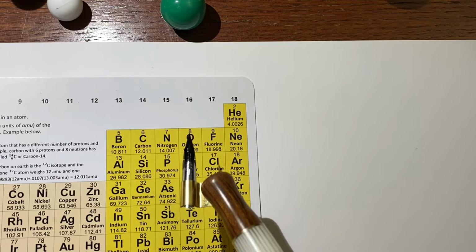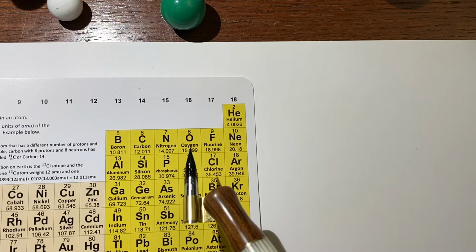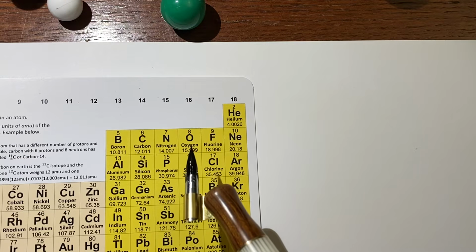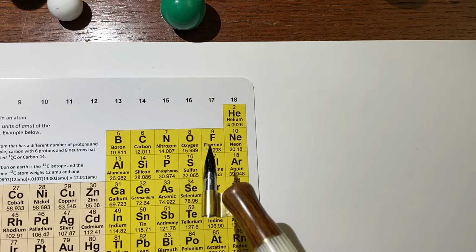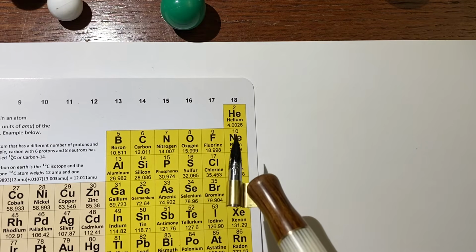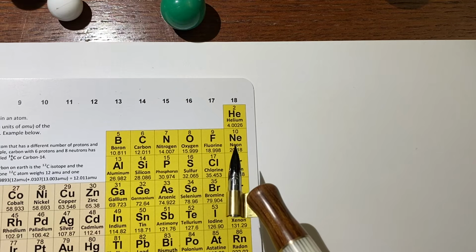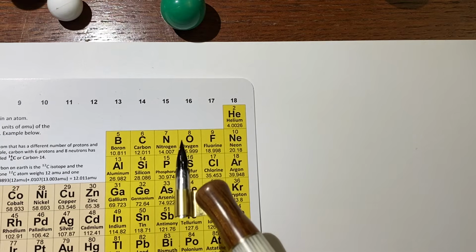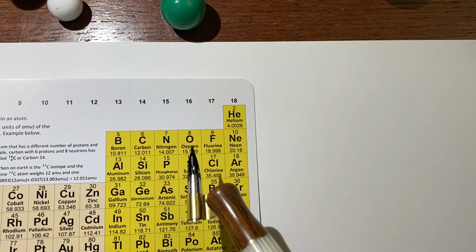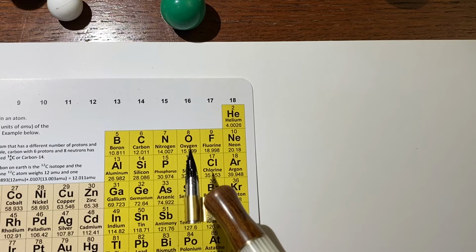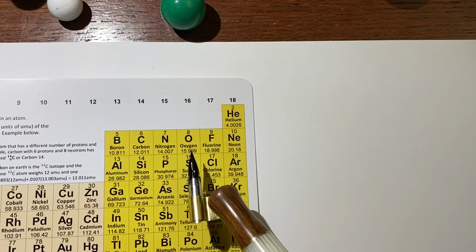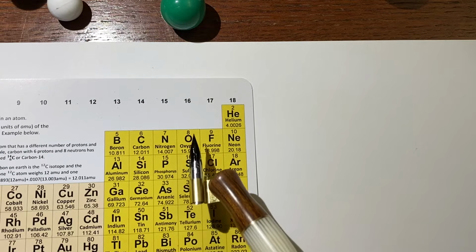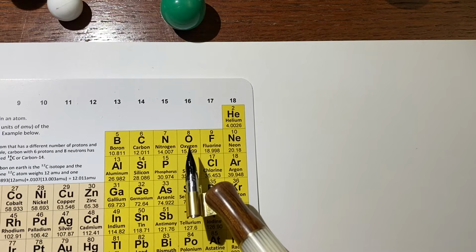And then oxygen. Here's another one we can usually count on. It is almost always -2. Gains 2 electrons to have its octet and have the same number of electrons as neon. But occasionally we see that it is in a peroxide, and then it can be -1. So just watch out for the peroxides, and if it's not a peroxide, then you can count on it being -2.